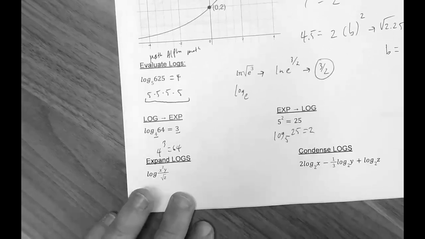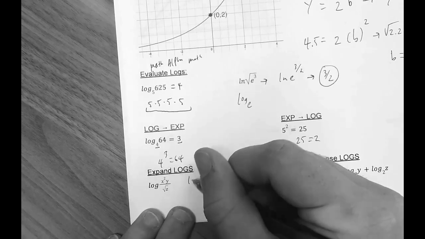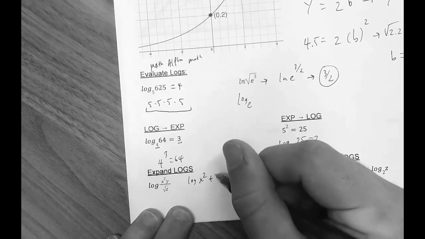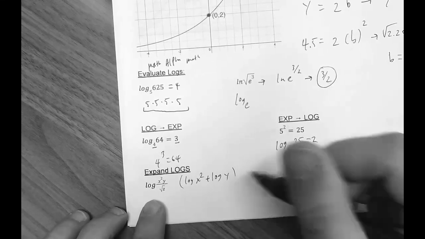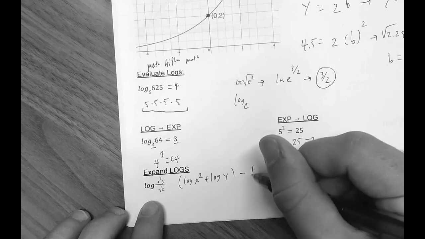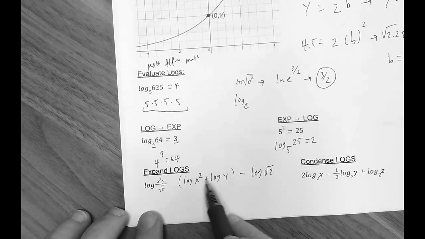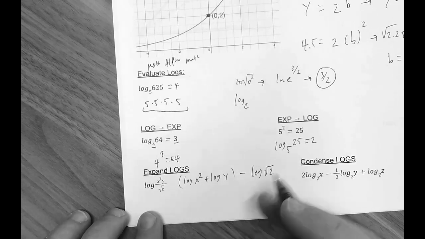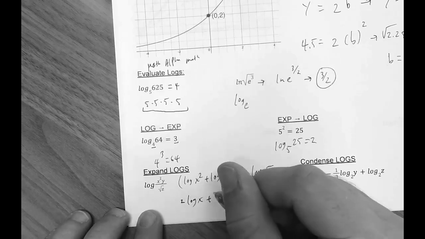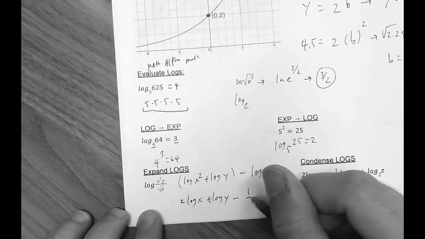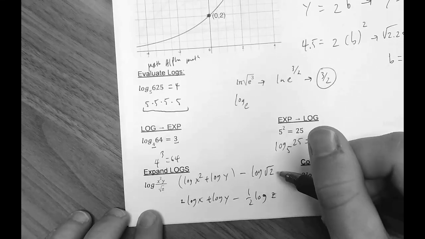Okay. To expand logs, when we multiply, we can add them. So we can rewrite this as log x squared plus log y. And then when we divide, we subtract. So it would be minus log root z. These powers on the outside can be moved out front, so we can have 2 log x plus log y minus 1/2 log z. Because this is really the 1/2 power.